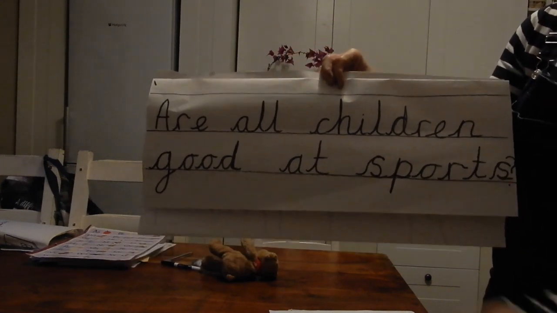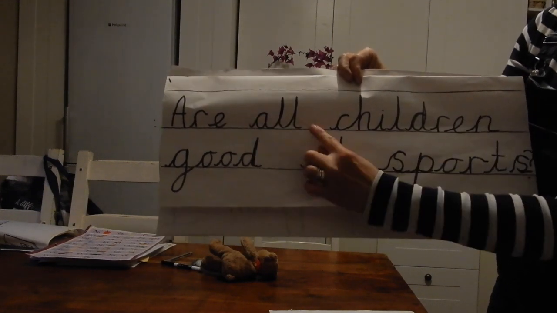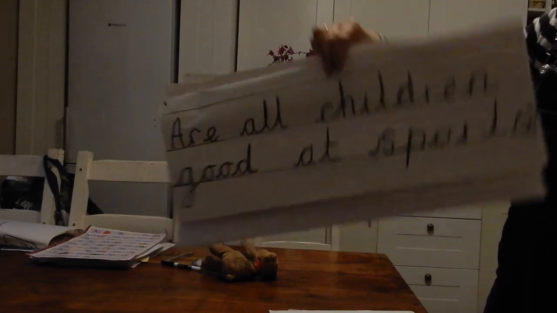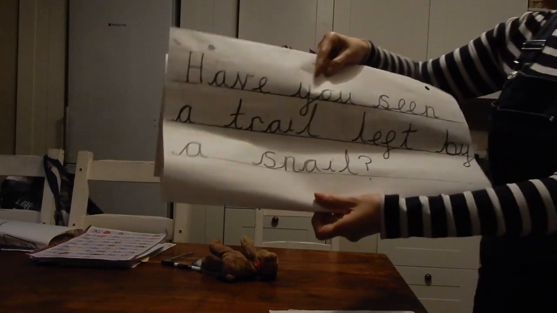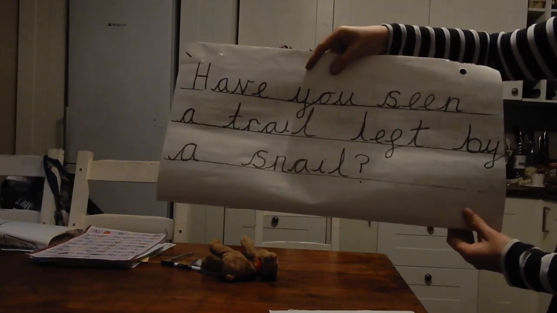So, lovely punctuation, capital letter on the beginning of my tricky word are. Lovely finger spaces, I think you'll all agree. Let's flip it over. Here is our last sentence to look at. There we are. Hopefully you can see that well in the light.